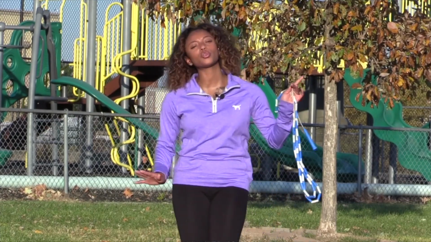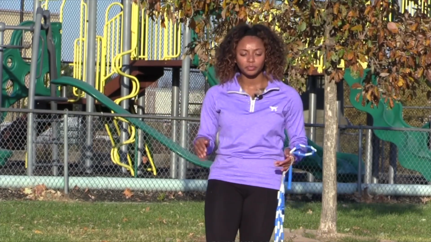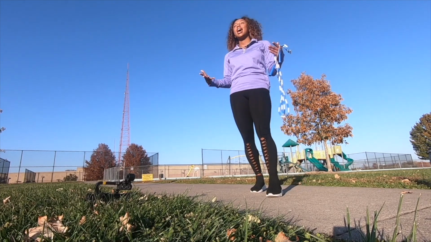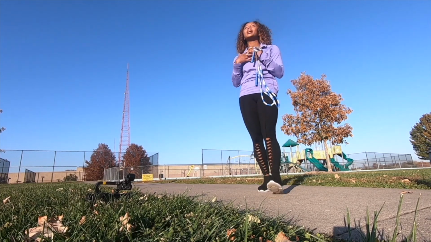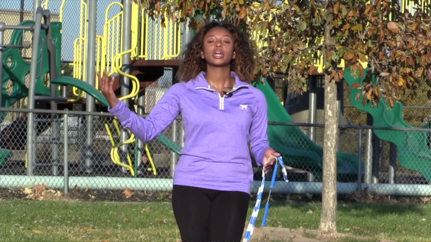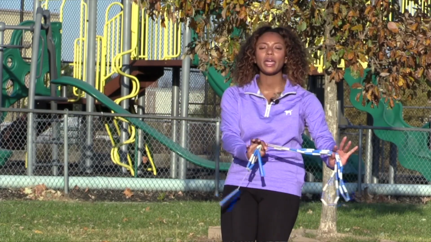Next, we're going to go through a little warm-up of the body because jumping rope consists of a full body workout. And it is very good for your heart because it's cardiovascular endurance involved. So let's just go ahead. If you have a rope, you can go get your rope. Make sure you have it right next to you. But we're going to warm up first.